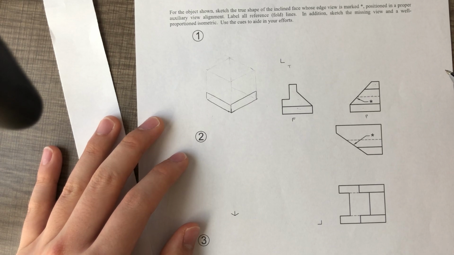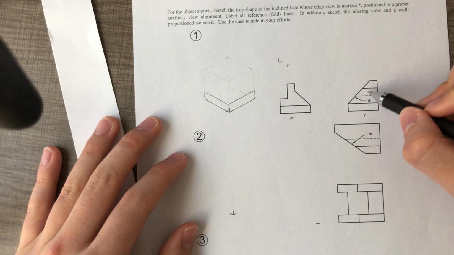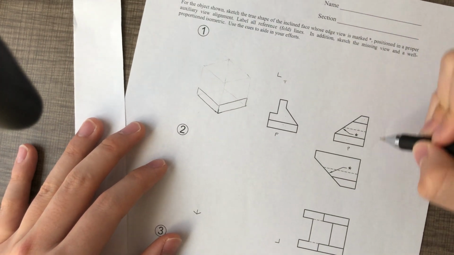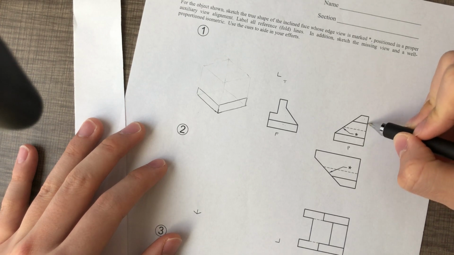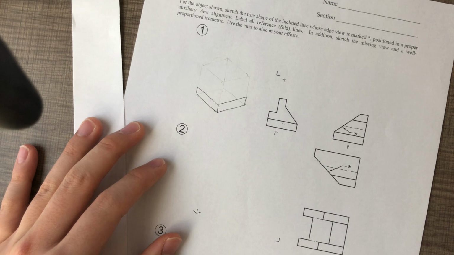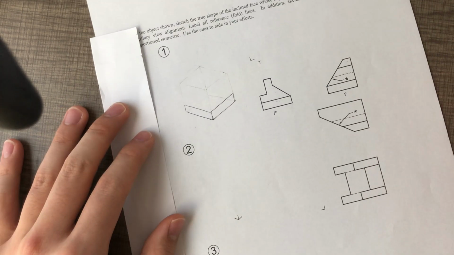So coming up to that feature at the top, I need to represent this. So this height over here will tell me how far this thing is coming up in multiple different planes. I'll just do this.